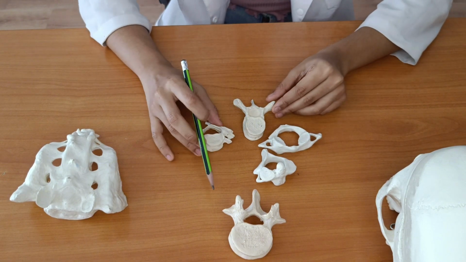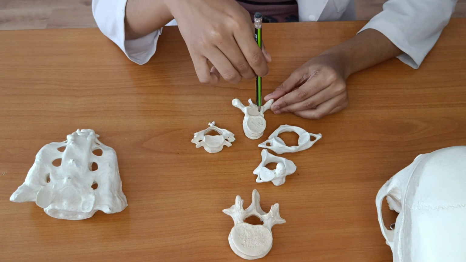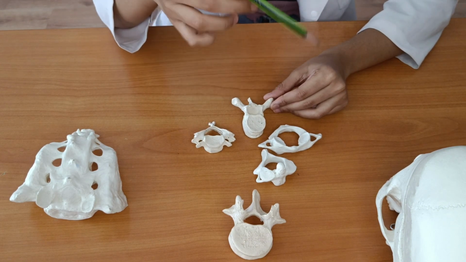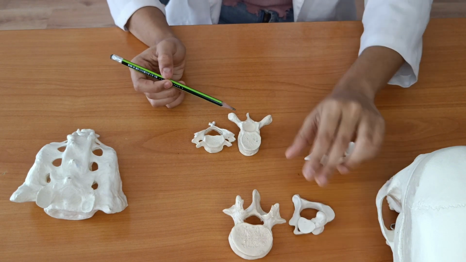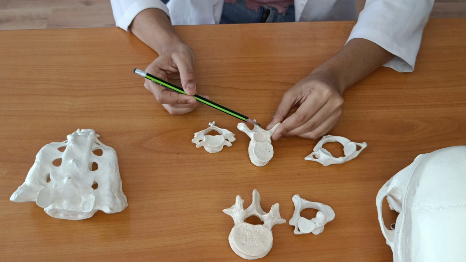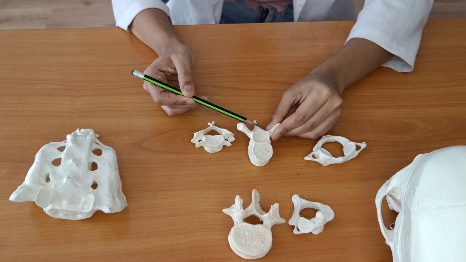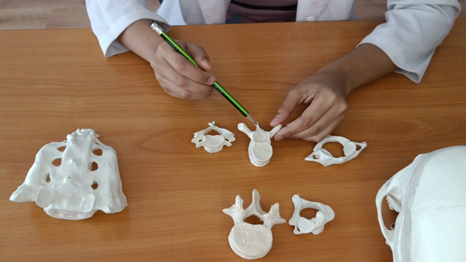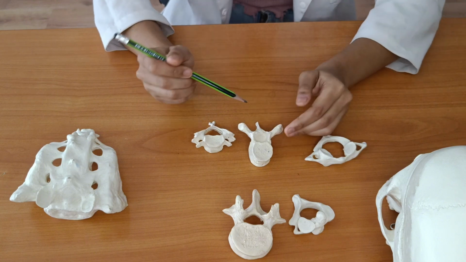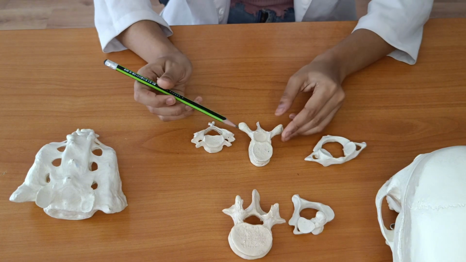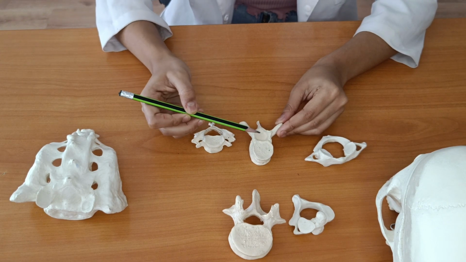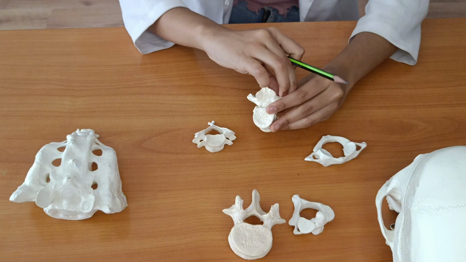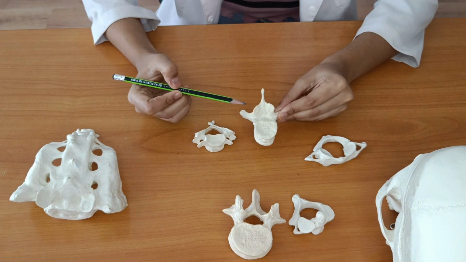And also here we have a vertebral foramen, body, vertebral arch, but you can see the spinous process is projected at a downward angle. It is the main thing you have to say. And also we have the transverse processes, which are facing forward, and the superior articular processes, which are facing upward. And if I turn like this, you can see the inferior articular process.